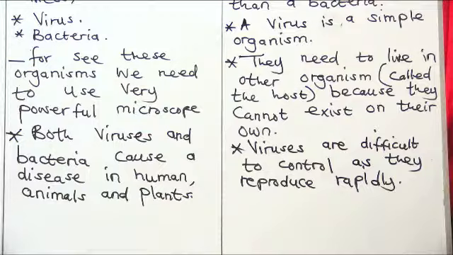They move faster than any other organism which can affect the body. So these viruses have no cure. That's why this coronavirus has become very difficult to control, because they produce faster than any other organism.